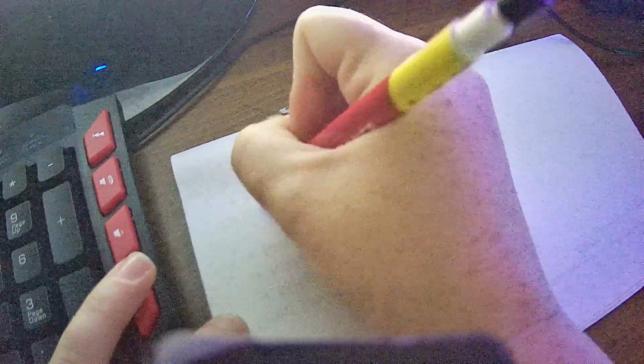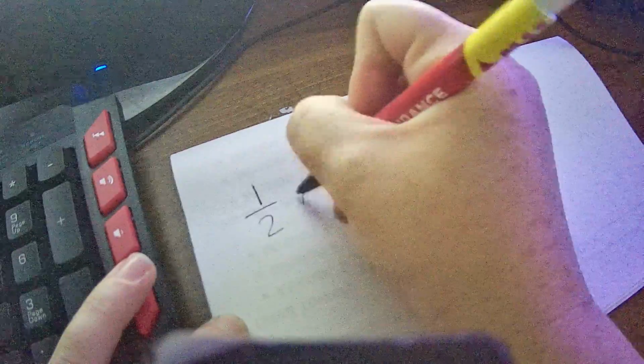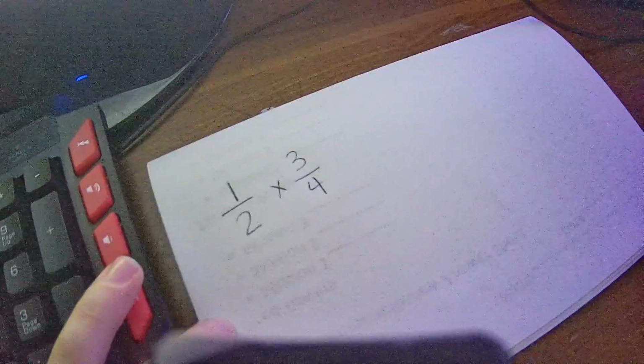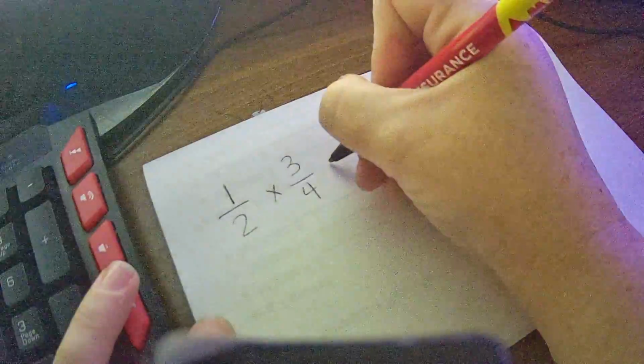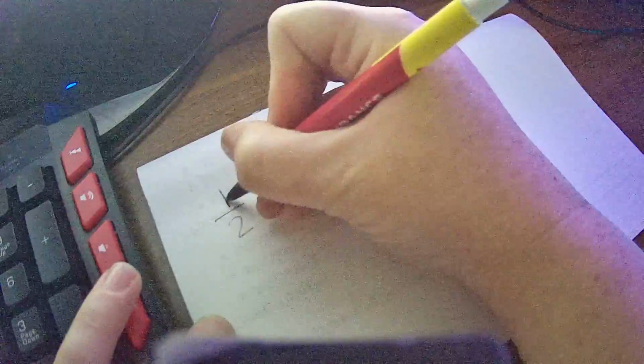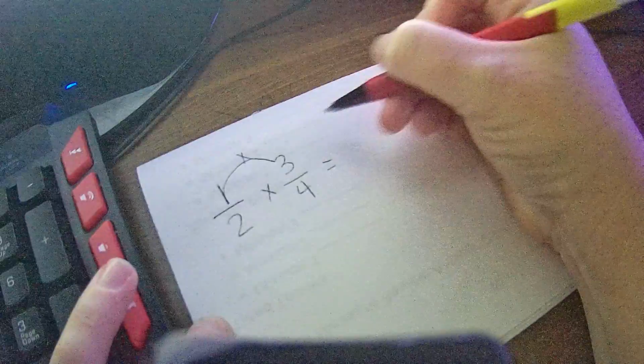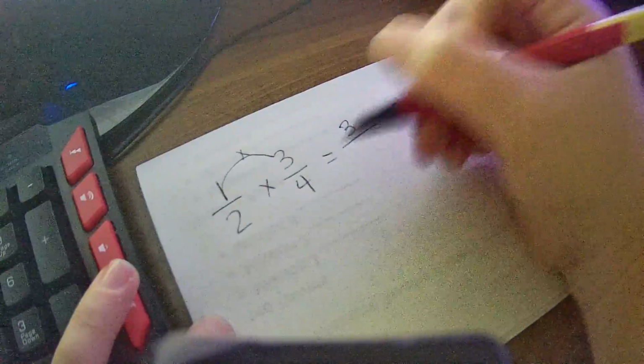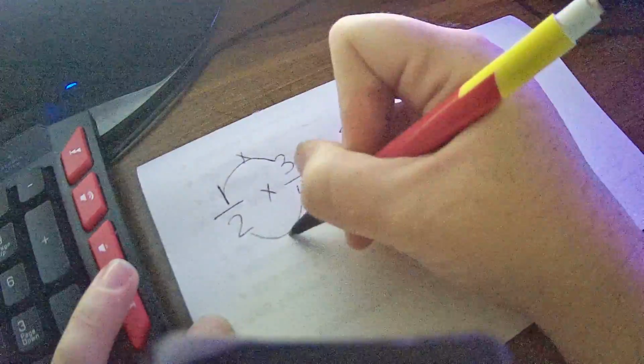Okay guys, so here's how we're going to multiply fractions. If I have 1/2 and I'm going to multiply it by 3/4, step 1 says to multiply the numerators. So that would be 1 times 3, and what is 1 times 3? 3.